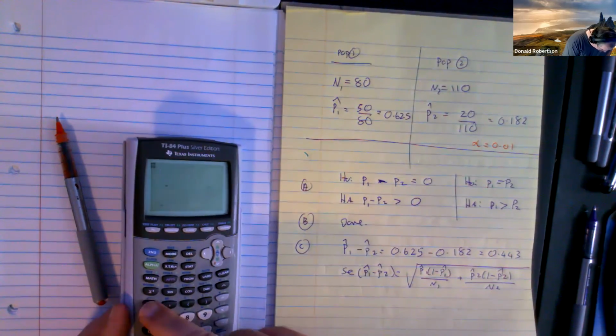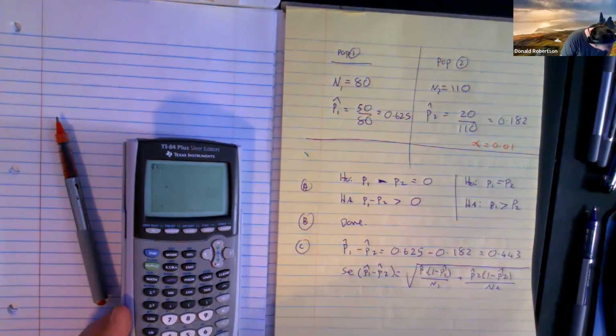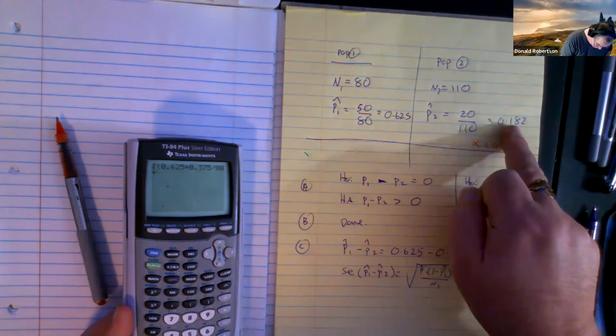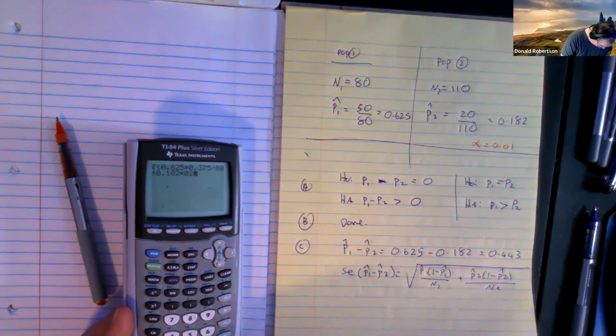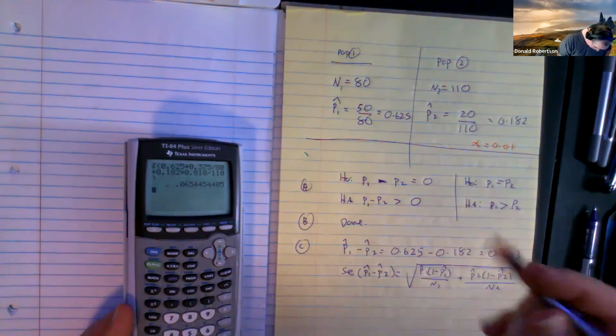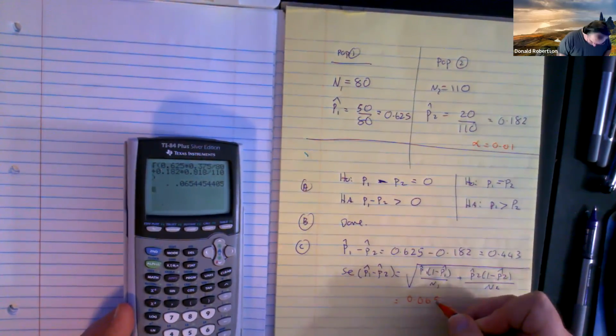It's going to be the square root of 0.625 times 0.375 divided by 80 plus 0.182 times 0.818 divided by 110. And we got 0.065.